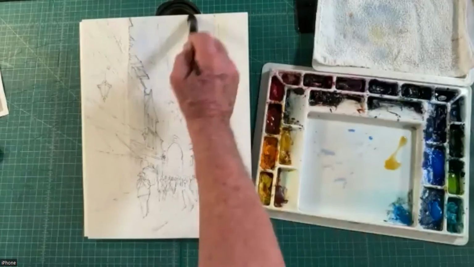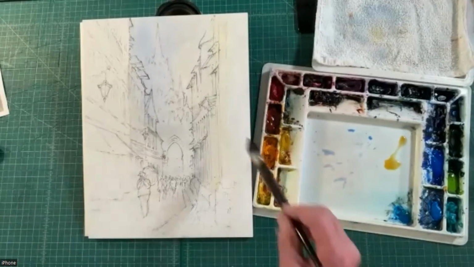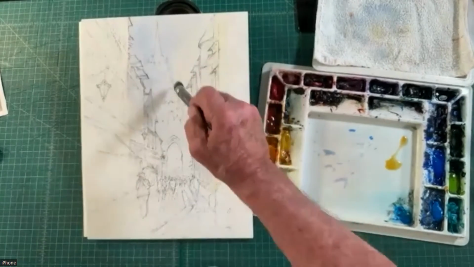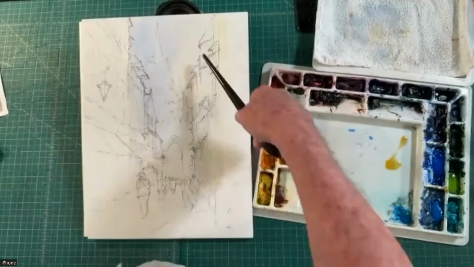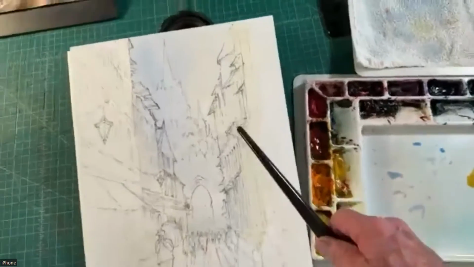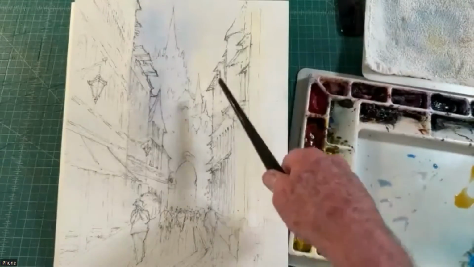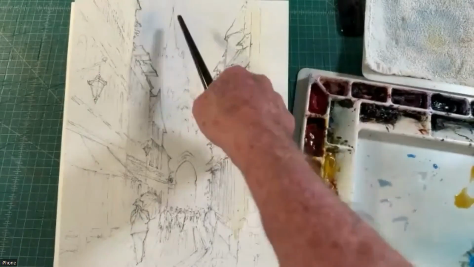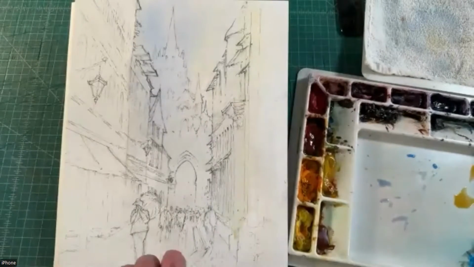I'm going to add just a little bit more cool blue up high in this damp part of the paper. But you notice I left this area right in here above the rooftops, nice and warm. It's got just a little bit of warmth to it. Let's see if I can zero in on that a little bit. Does that help you see how this is a little warmer than where the cool cobalt is in the wash over on the left side of the sky?